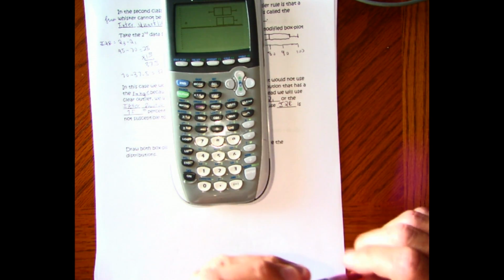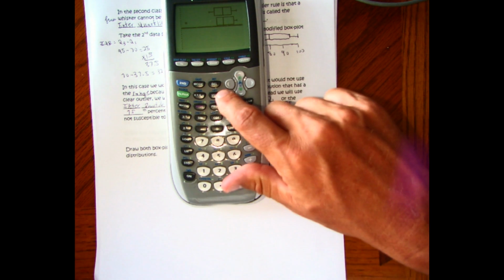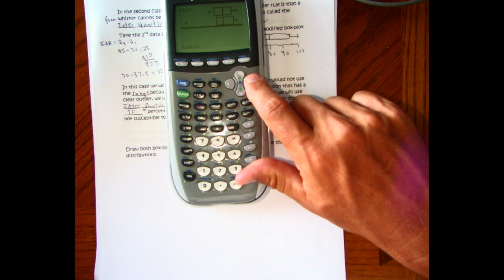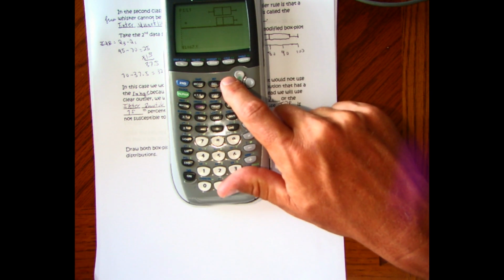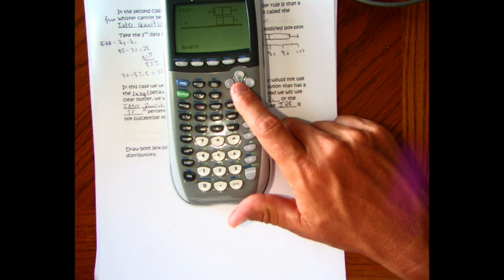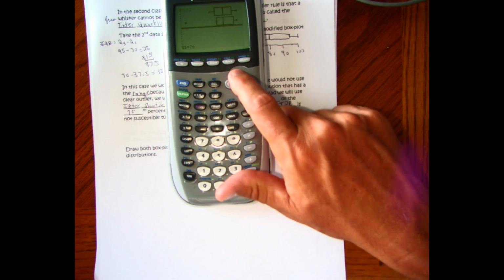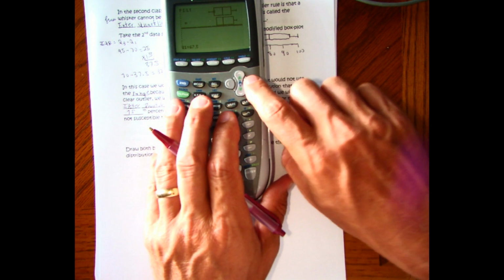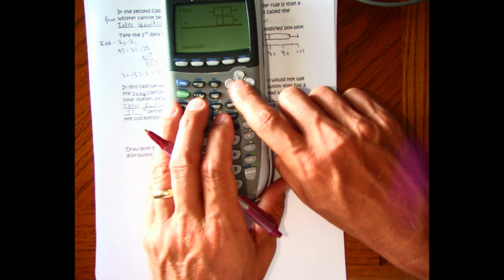So all I have to do is really use this and copy it down. So let's see, my median's the same. That's nice. My median is the same. Q1 here is to the left. That's 67.5, and that's 70, and then this goes as low as 60. Okay, and both of them go as high as 100.